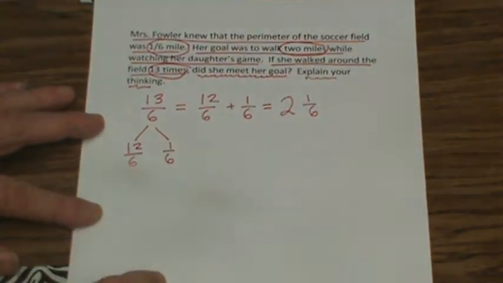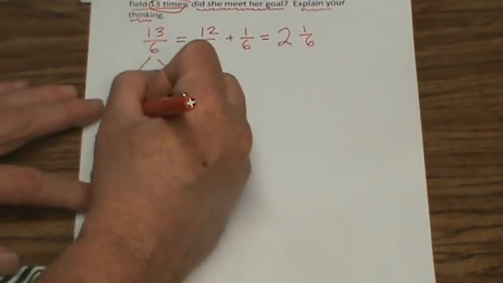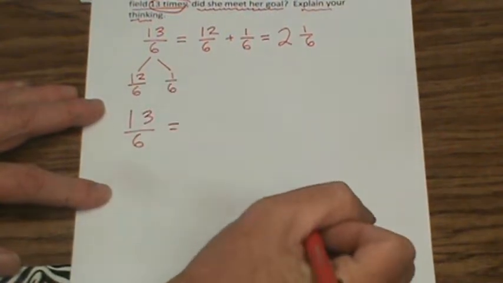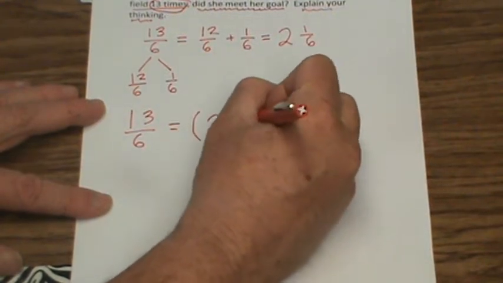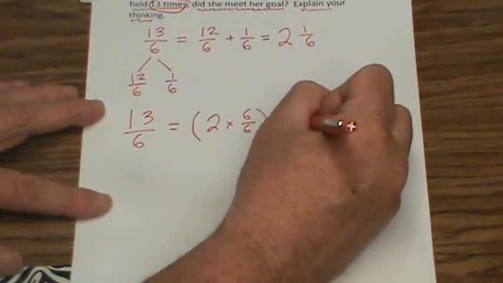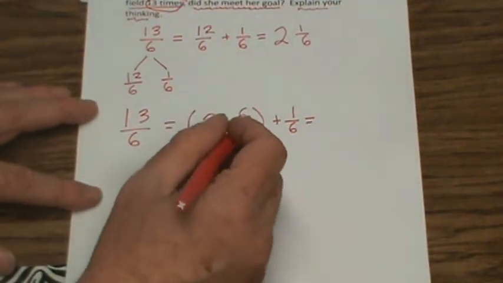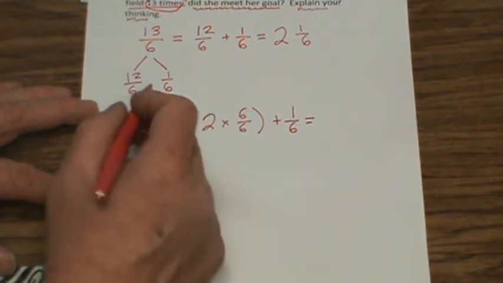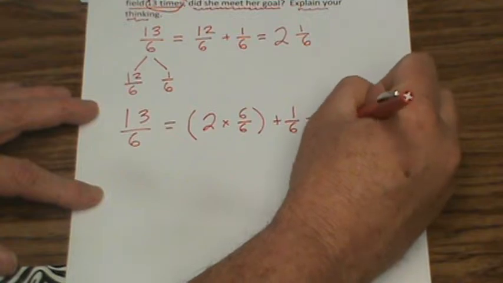There's another way we could approach this problem. Let's do that this other way, an alternative route. We could have gone 13/6 equals 2 times 6/6 plus 1/6 equals what? Well, let's look at this problem. 2 times 6/6. Well, that's 2 times 1, isn't it? The 6/6 up there. So that would just give us 2 and 1/6.